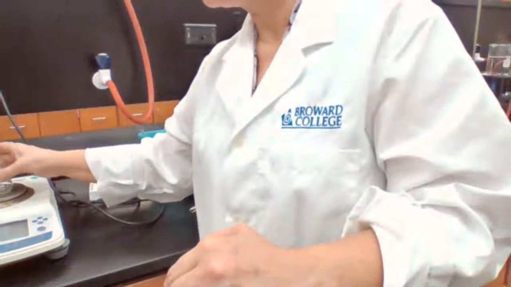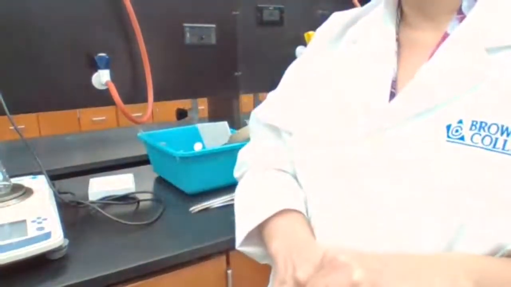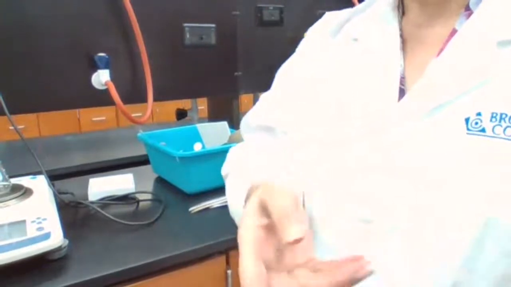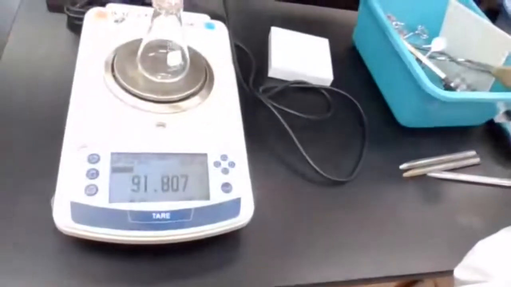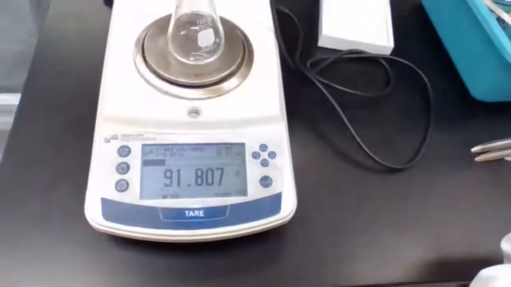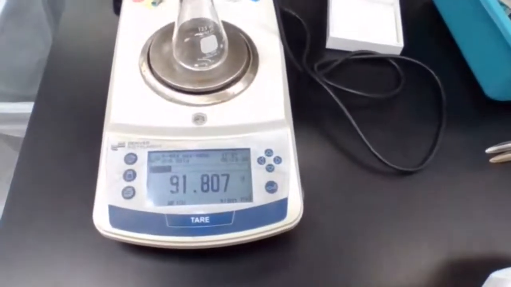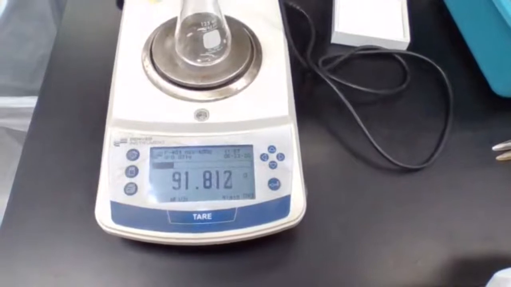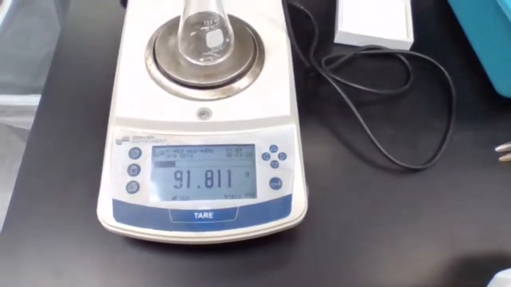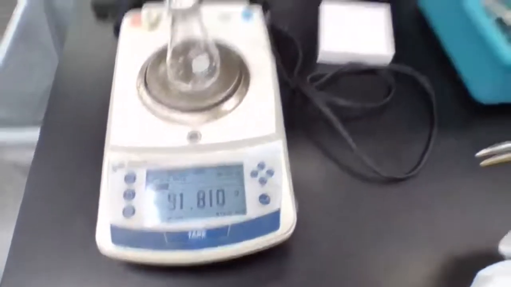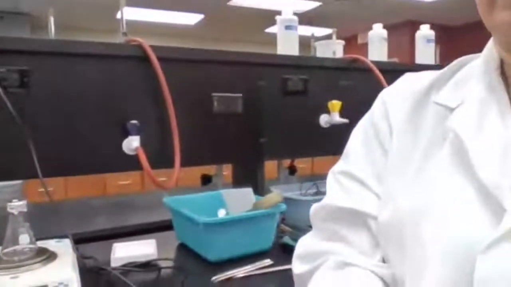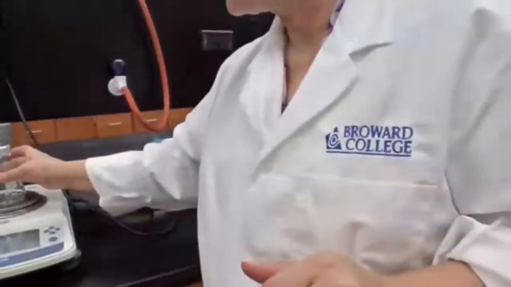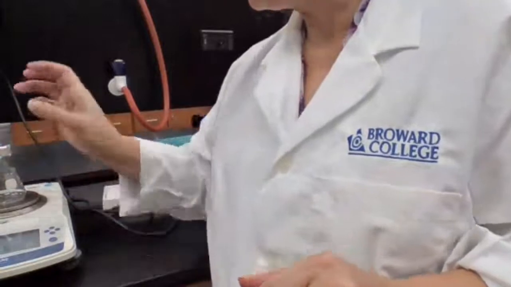I don't want to measure the mass while it's hot. And if you see this balance, the mass is changing because it's cooling down. So when the mass stays constant, I can record the mass. That's another way to recognize that it's still hot.